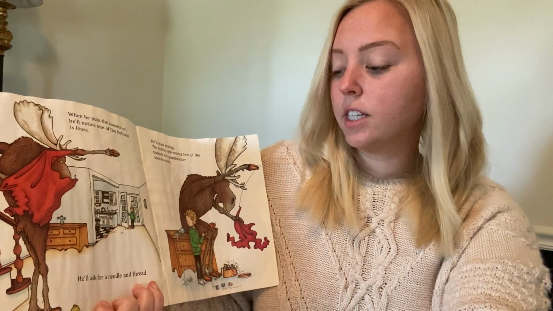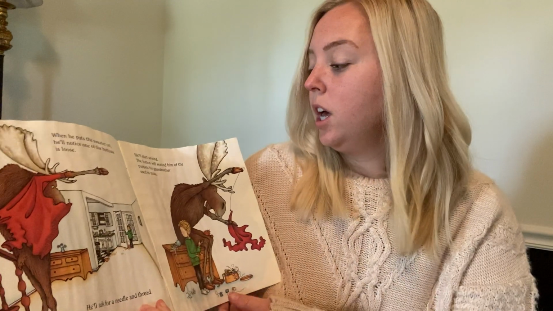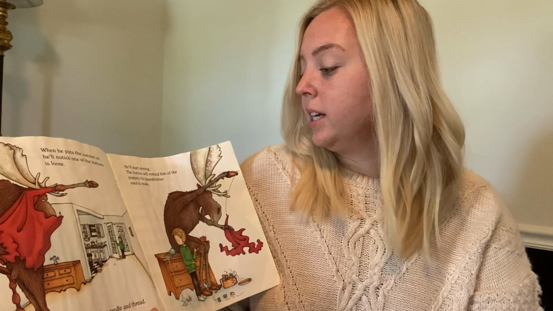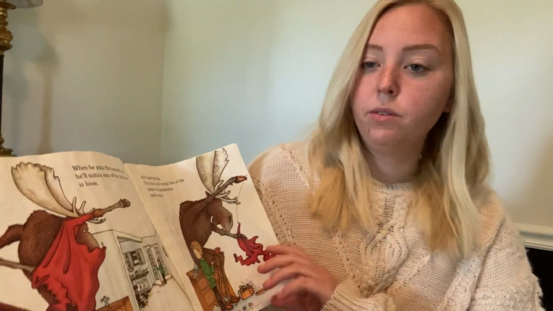When he puts the sweater on, he'll notice one of the buttons is gone. He'll ask for a needle and some thread. He'll start sewing the button. The button will remind him of the puppets his grandmother used to make.